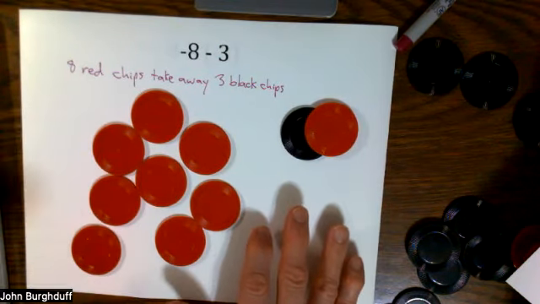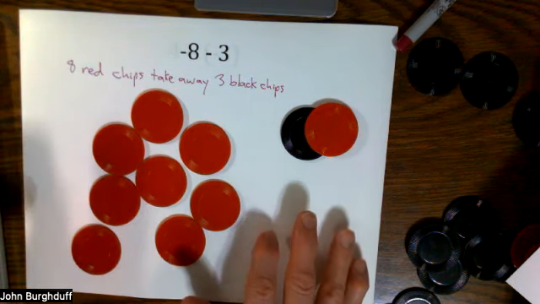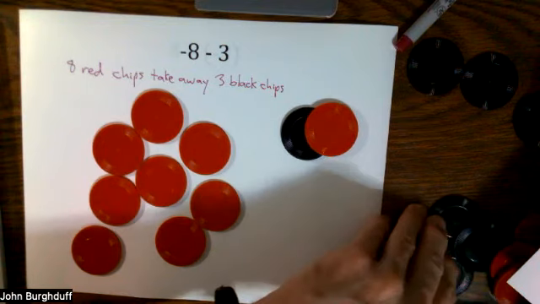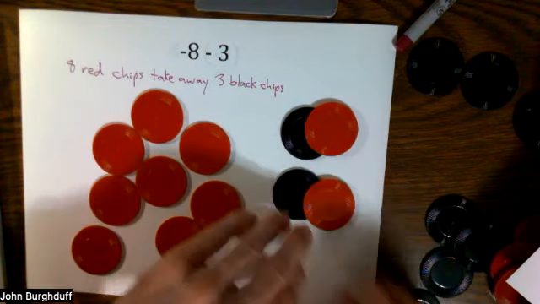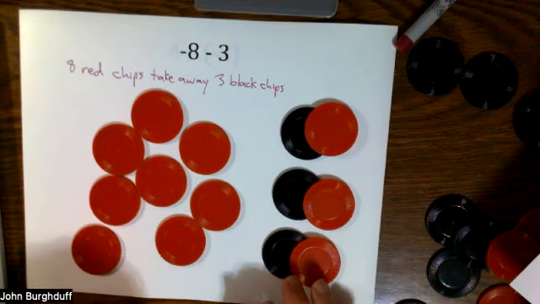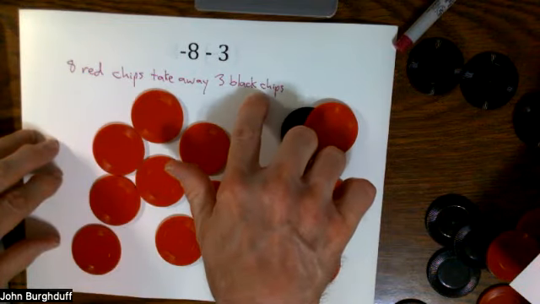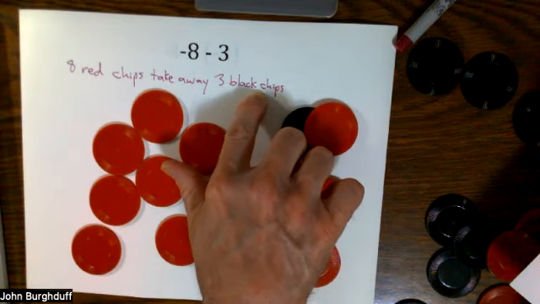If I just bring some more 0 pairs in, I will have enough black chips to take away. So what you do is you simply bring in the exact number of red-black pairs that you would need so that you could take away the 3 black chips that you want to take away.